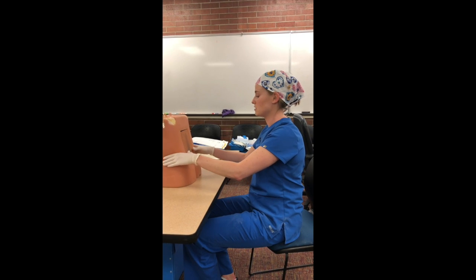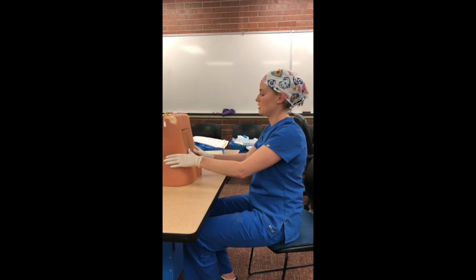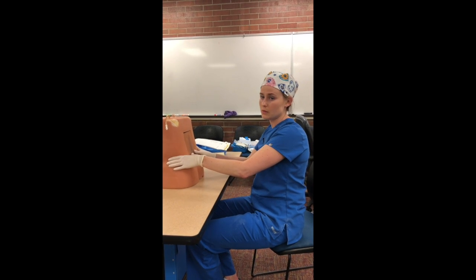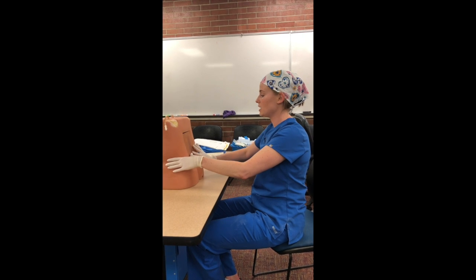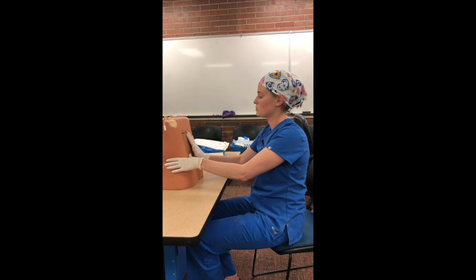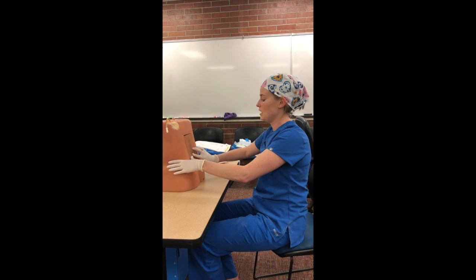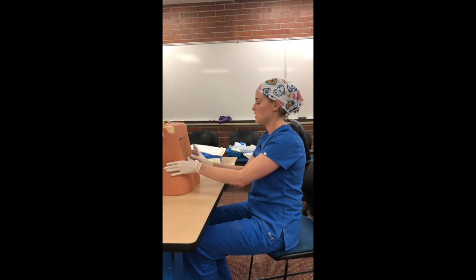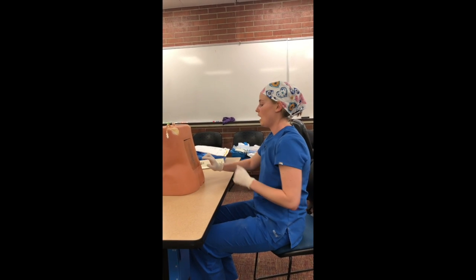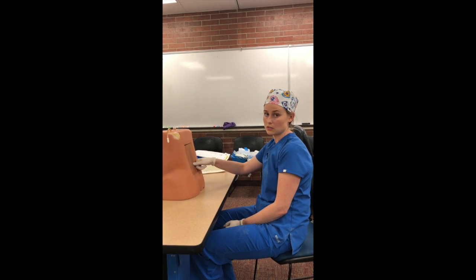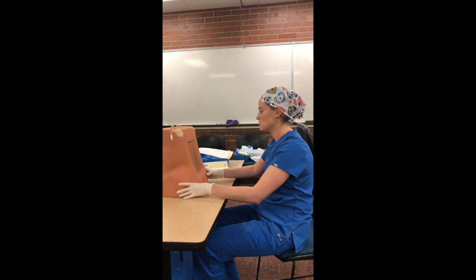This is called Tuffier's line, and the space that I'm looking at is ideally L2 to L4, depending on the literature you read, but on this patient it's going to be about right here. I'm also feeling up and down her spinous processes in between each one to get a good feel and ensure that I'm going into the right place. I have identified that. I would mark it by making an indentation in her skin with either a cap key or a surgical pen, and so that has been marked.